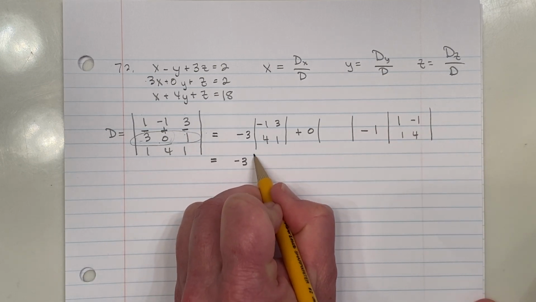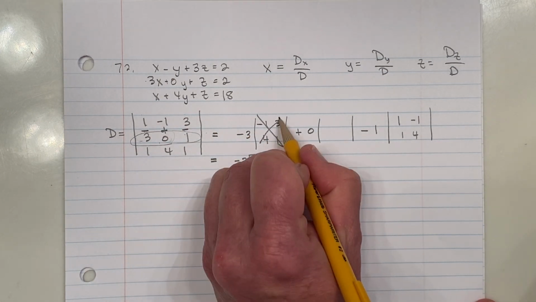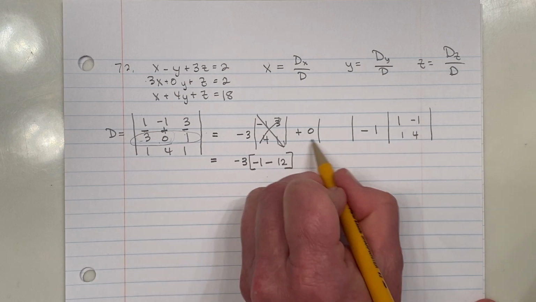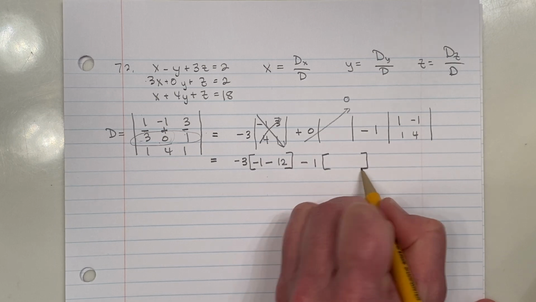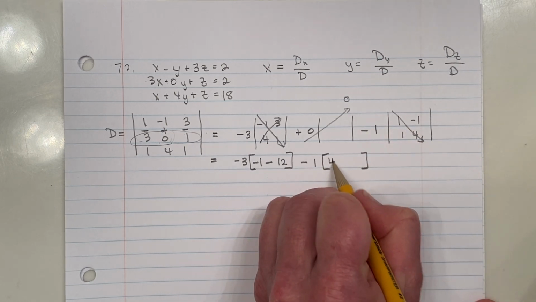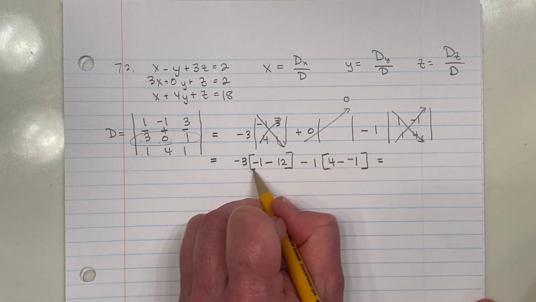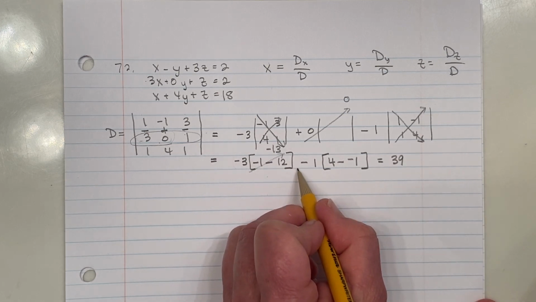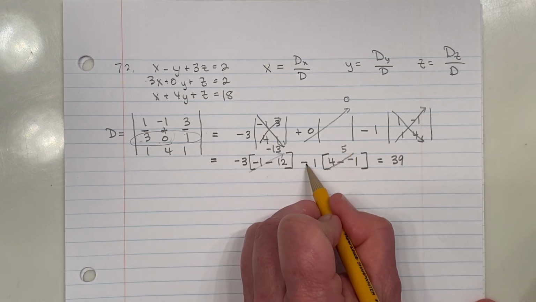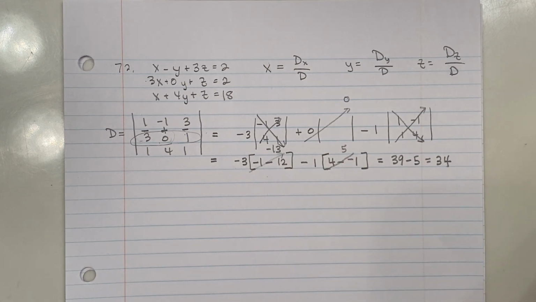Okay, so we've got negative 3 times, and then we've got the down arrow product minus the up arrow product, 12. And that's all 0. And then I've got minus 1 times this 2 by 2 determinant. So that's 4 minus negative 1. This looks to be negative 13 times negative 3 is 39. And this in here is going to be 5. So that's going to be minus 5. So it looks like this is going to be 34. Doesn't look like a nice number so far, but hopefully all the other numbers will work out.